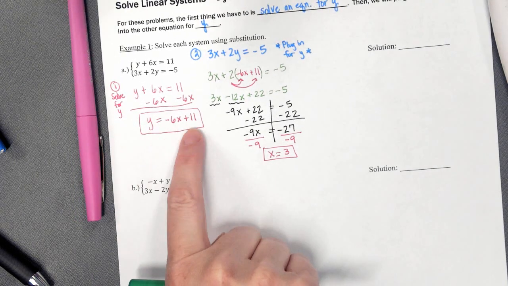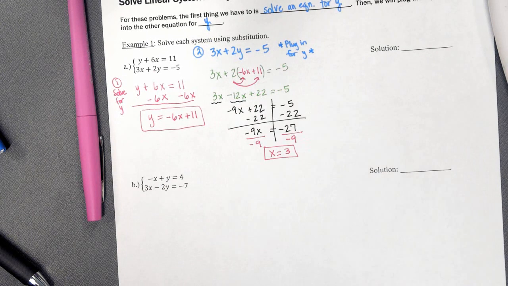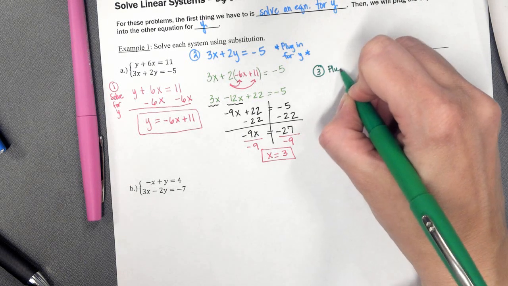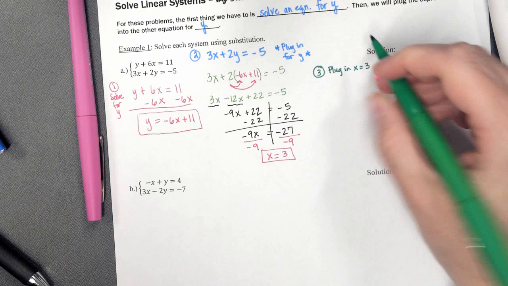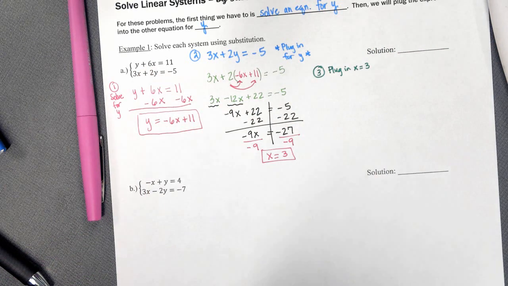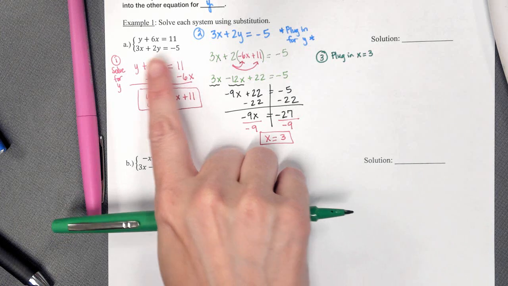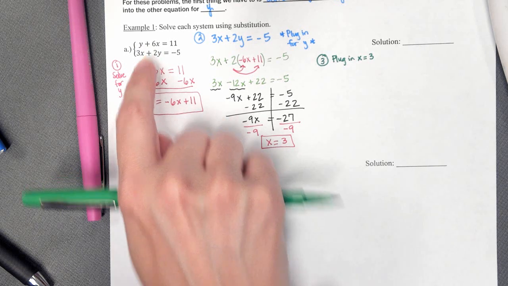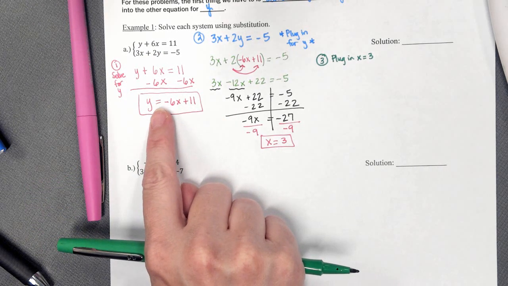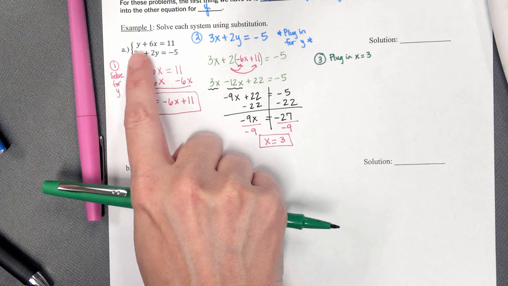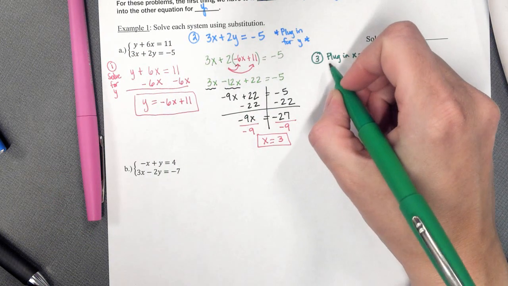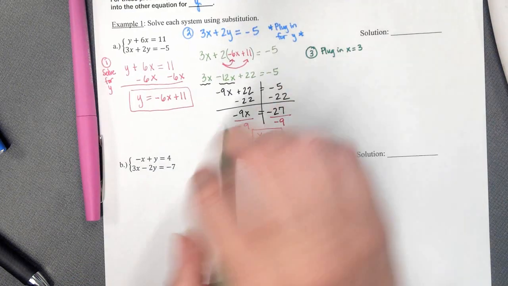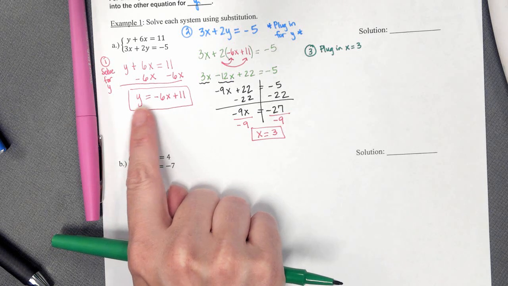So we solve for y for one of the equations. Now we plug in for y. And the last step is to plug in x equals 3 to find y. Now technically, you can plug this in anywhere you want to. You can plug it in the first equation, you could plug it in the second equation, you could even plug it in here, but I like plugging it in one of the original equations, just in case I made a mistake somewhere here. This is going to give you exactly what y is.